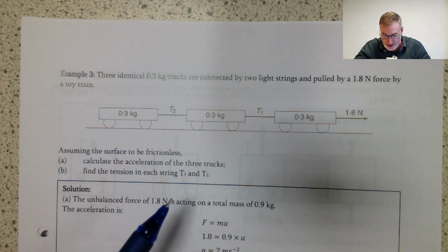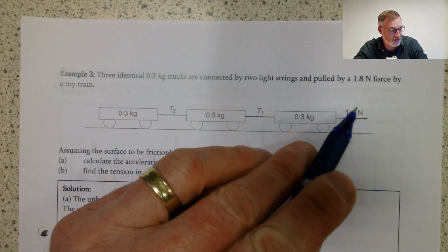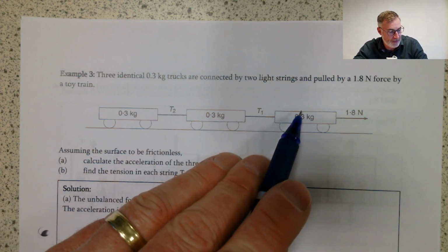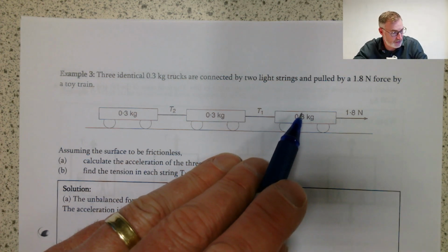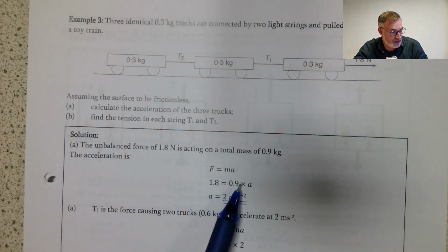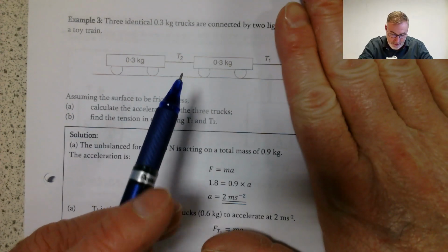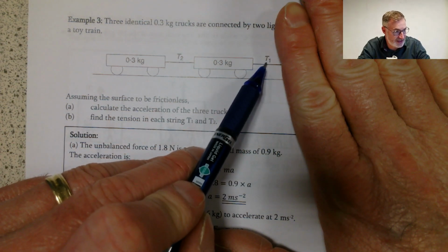Okay, so if we want to find the acceleration of the 3 trucks, well, 1.8 newtons is pulling 3 times 0.3, or 0.3 plus 0.3 plus 0.3, so 0.9 kilograms. So unbalanced force, we're going to have 1.8 newtons pulling 0.9 kilograms, and that's going to give us an acceleration of 2 meters per second squared. Forget about that now. The tension in the string, this is accelerating.